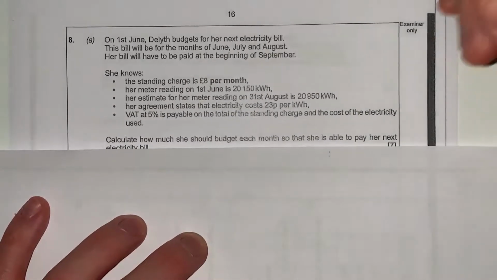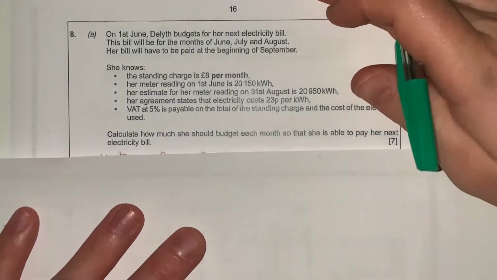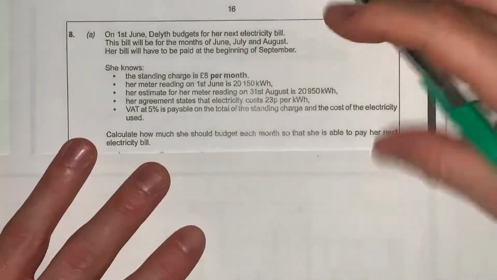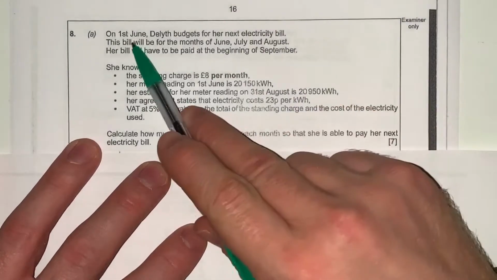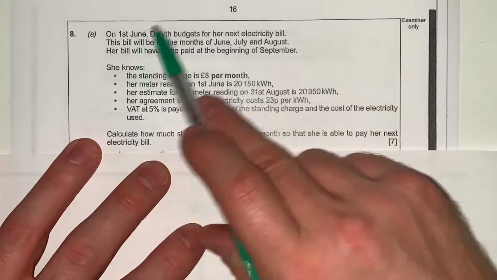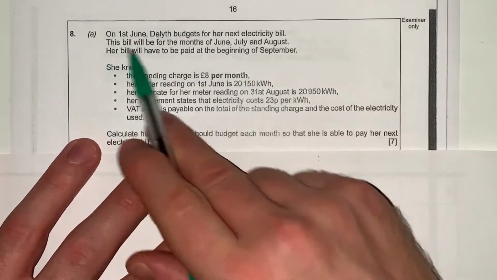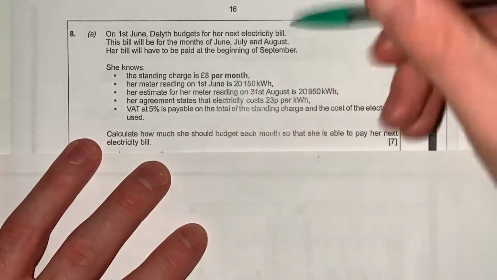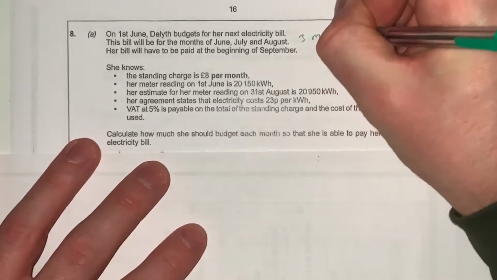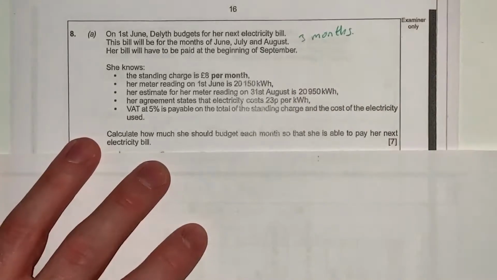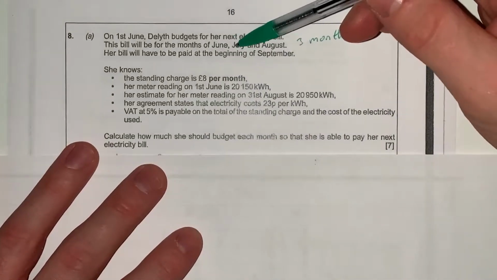All right, a little bit more we've got to do on this one in terms of a bill question, but for 7 marks, I really do think we can get our teeth into it. So for June, she budgets for her electricity bill. The bill is for the months of June, July, and August. So I'm hoping you know it's got to be 3 months. Her bill will have to be paid at the beginning of September.